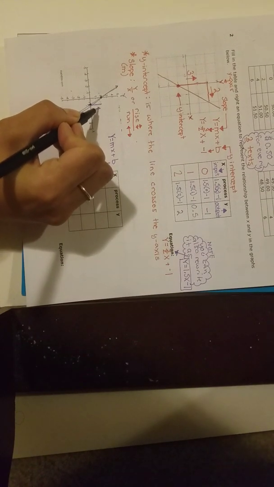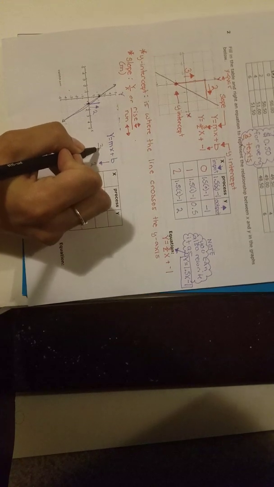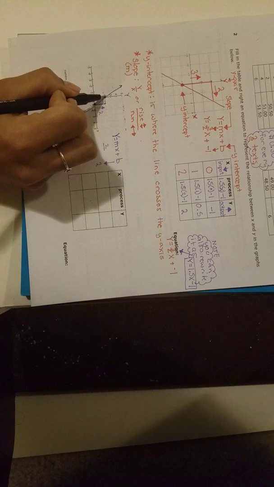Now, slope. Do you remember how to find slope? It's up here. Rise over run. So, lucky for you, there's already 2 points. So let's start here. I'm going to rise. Let's see. 1, 2. I went up 2. Right? Okay, so there's that top part. Now I'm going to run 1.